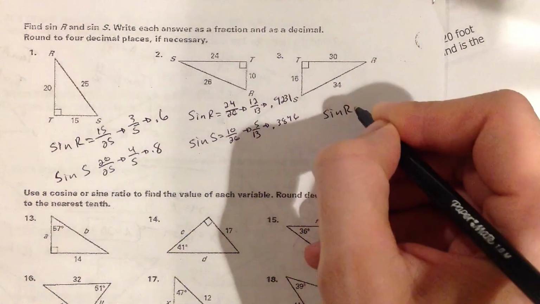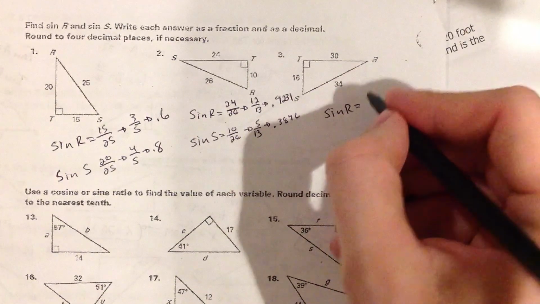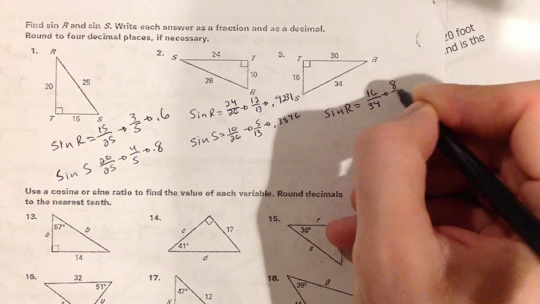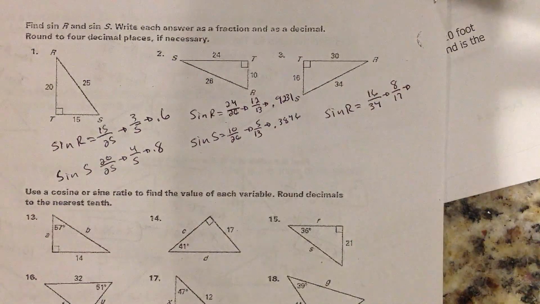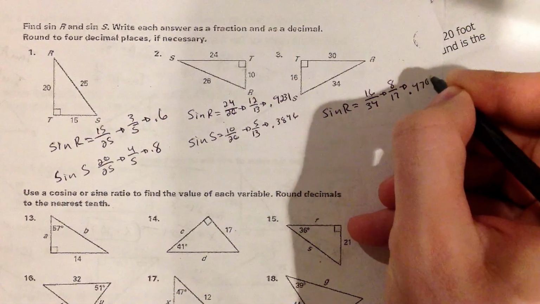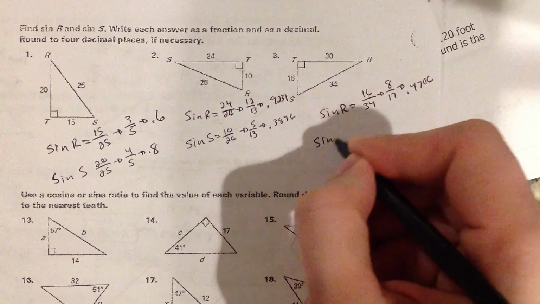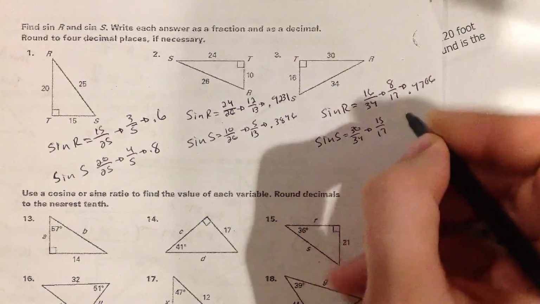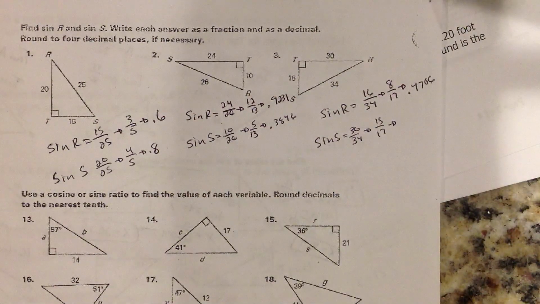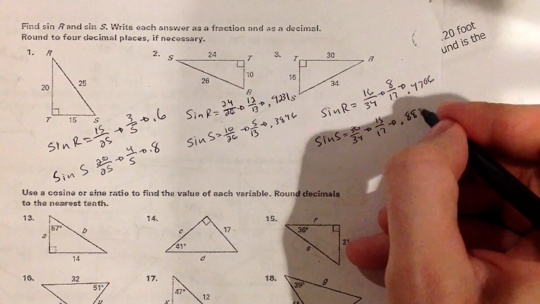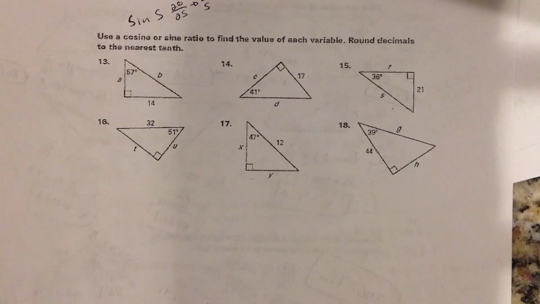Sine R, again, we will get opposite, which is 16, hypotenuse, which is 34. That's going to give me 8 over 17. 8 over 17 is going to give me 0.4706. And then sine S, 30 over 34, or 15 over 17, which gives me 0.8824. We are so close.